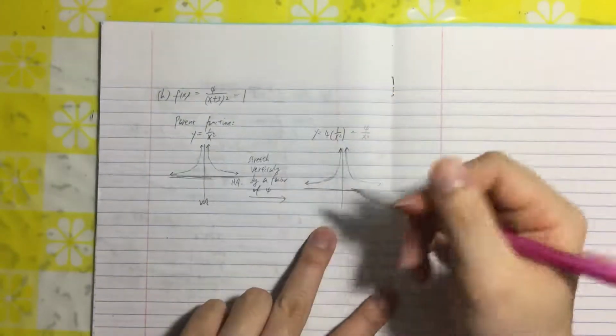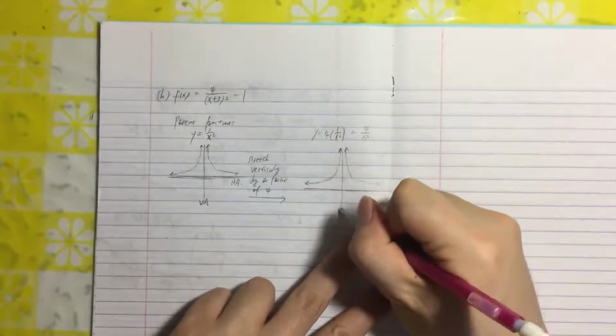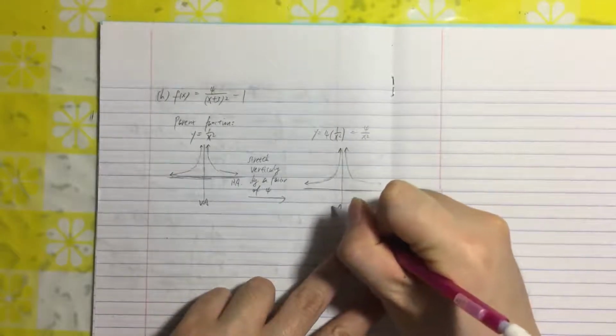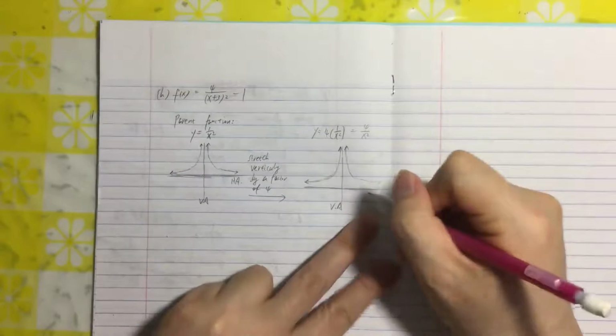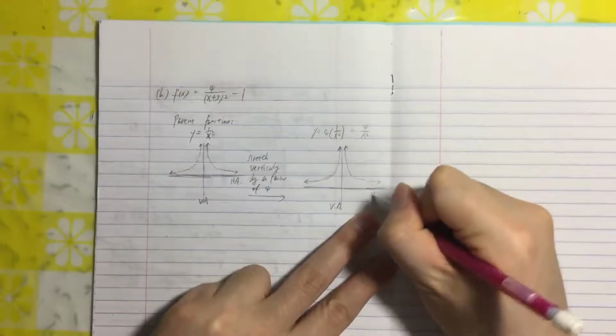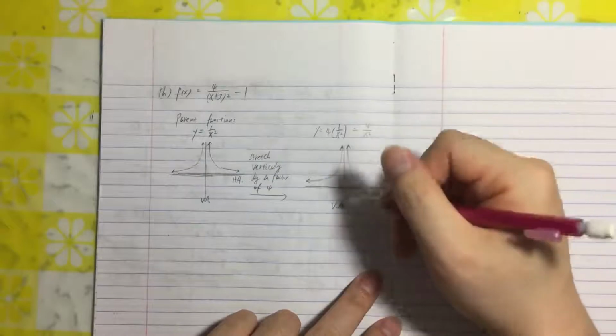When we stretch the function vertically, the asymptotes stay the same. This is the vertical asymptote, and this is the horizontal asymptote.